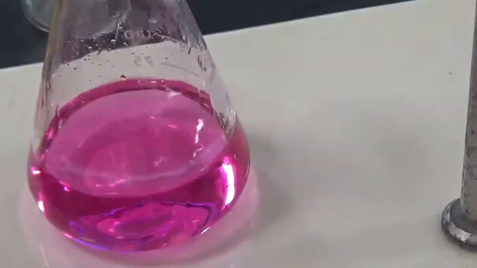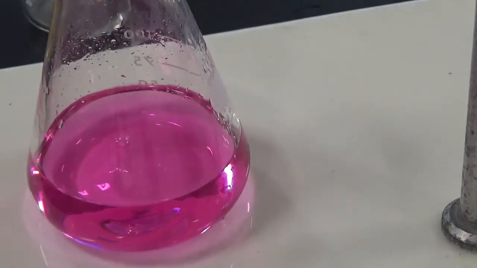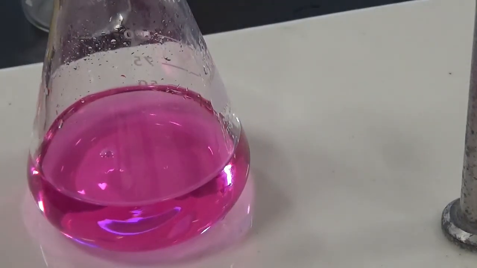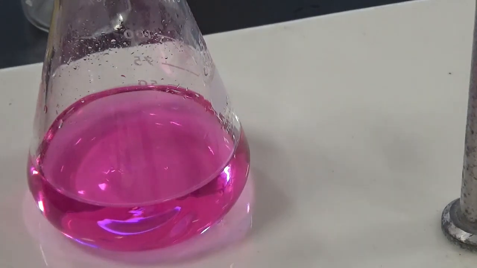Yeah, I really should have taken that reading before, but there, 1 extra drop. It's really bright. All right, whatever. When you do it, you should take the reading before you add the drop for the audience. Okay, so I'm reading this as 37.60 milliliters.